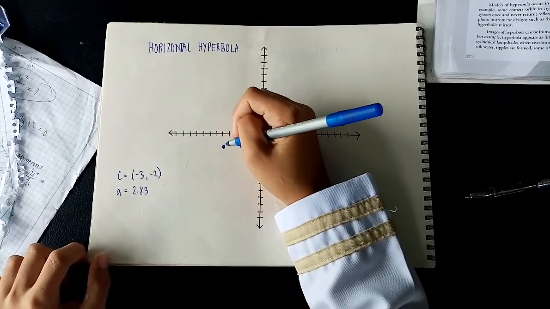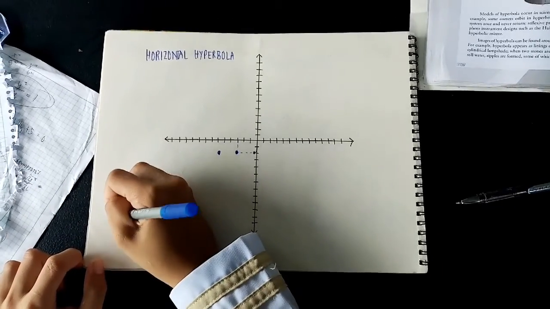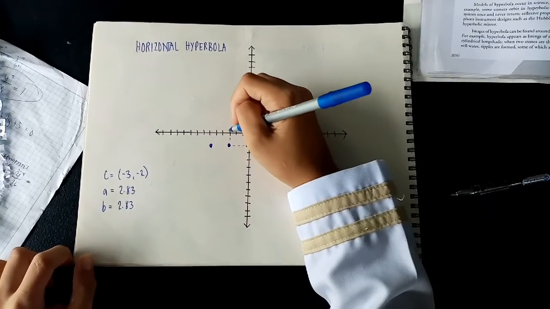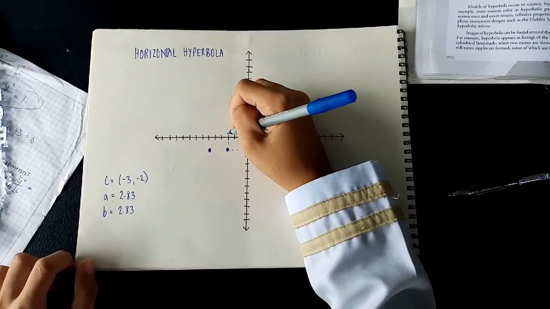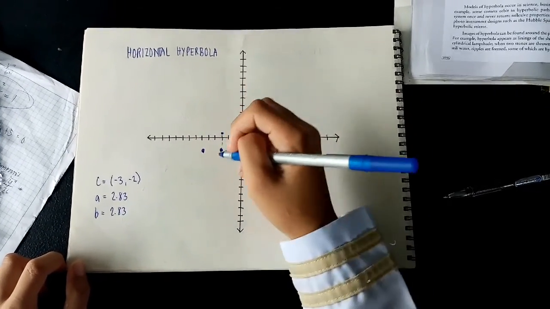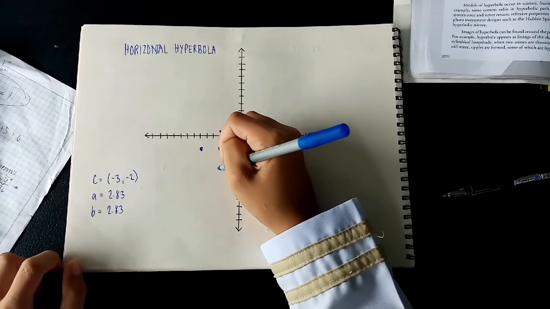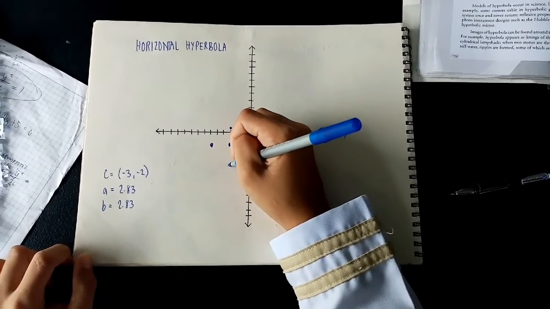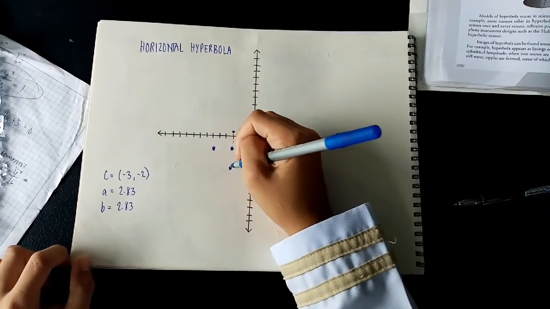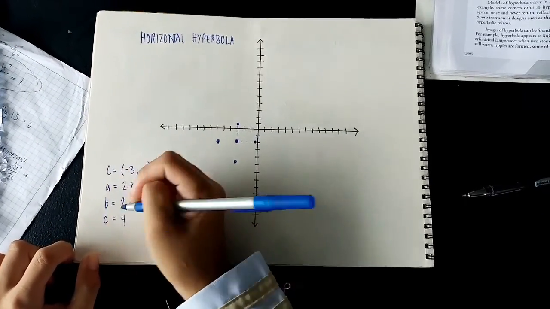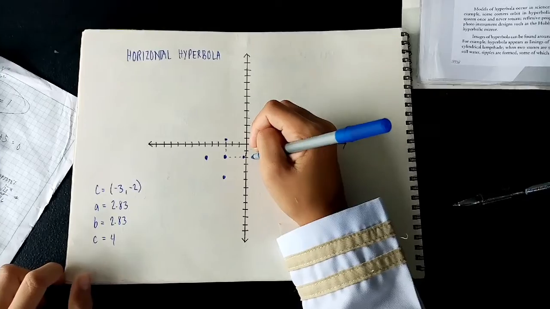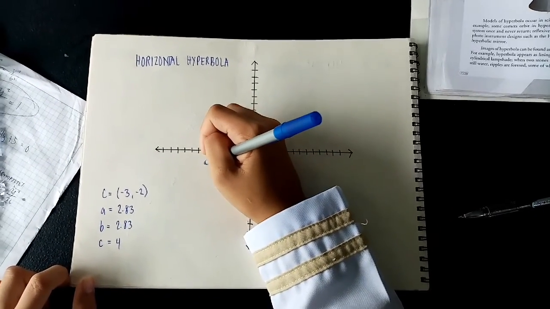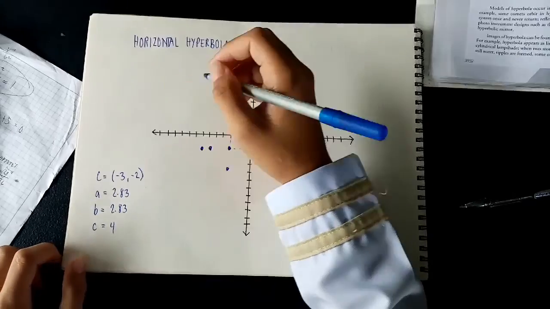Got it? Next, letter B, 2.83 also. It is upward from our center and downward from our center. Next, our letter C. Letter C is 4. 4 is actually our foci. That's our letter C, that's our foci.